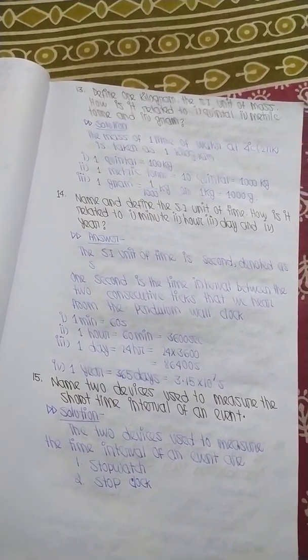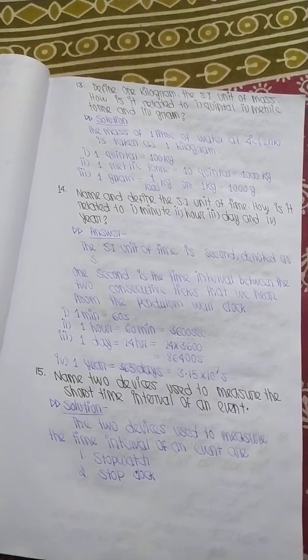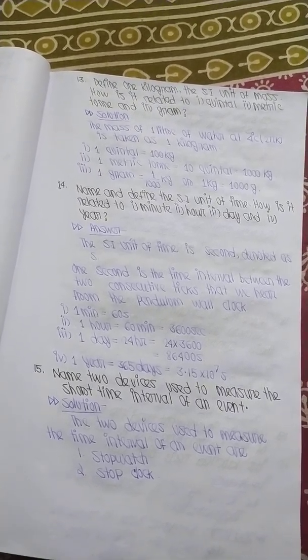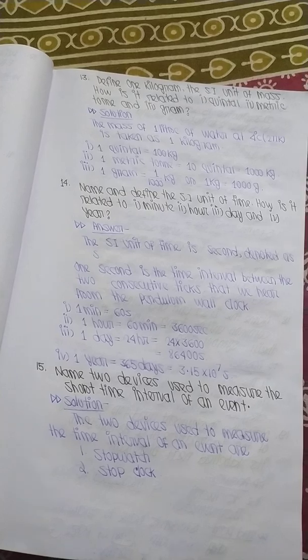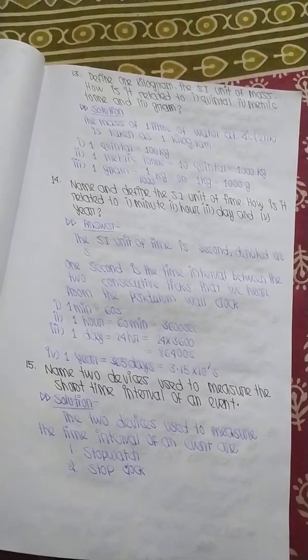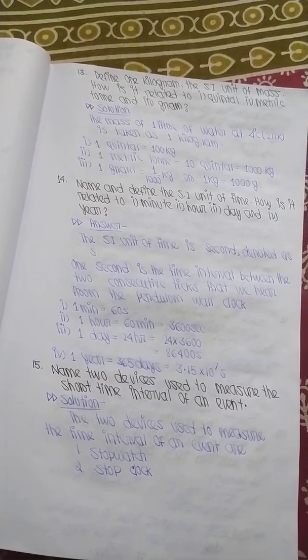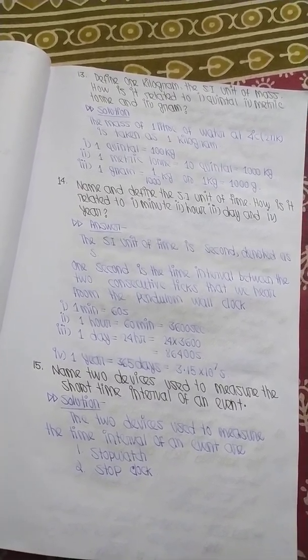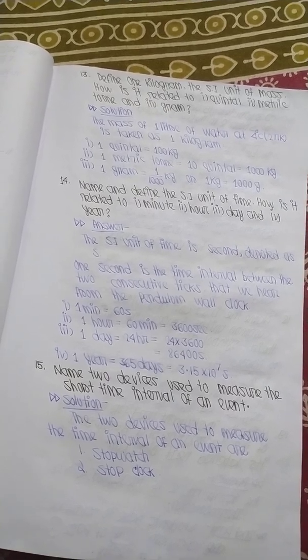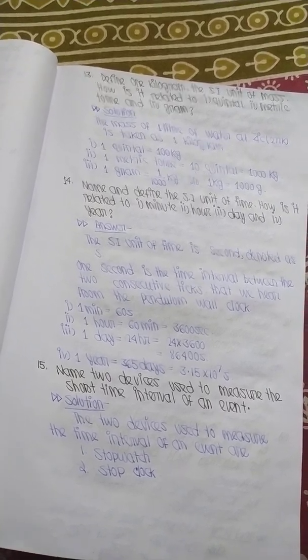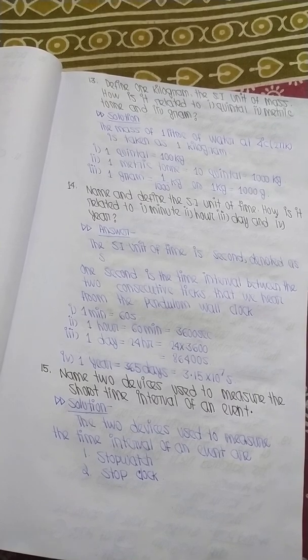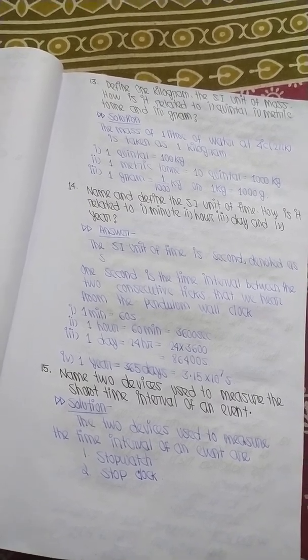Question 14. Name and define the SI unit of time. How is it related to number 1 minute, number 2 hour, number 3 day and number 4 year. Answer. The SI unit of time is second, denoted as s. 1 second is the time interval between the two consecutive ticks that we hear from the pendulum wall clock.